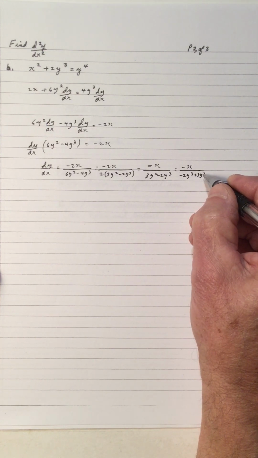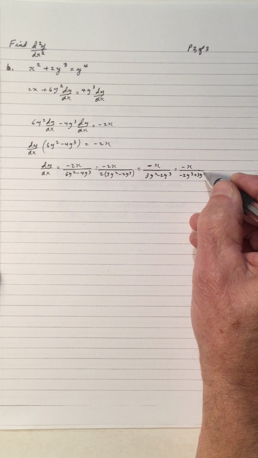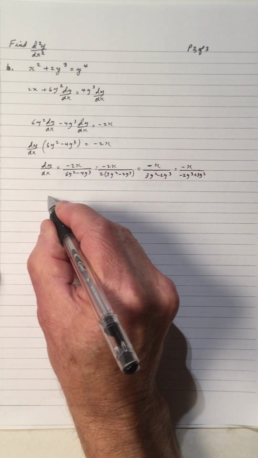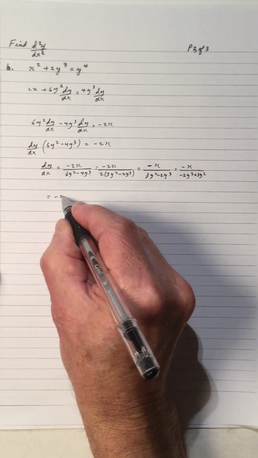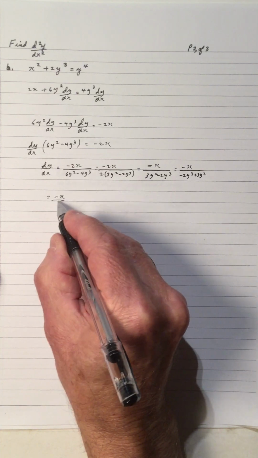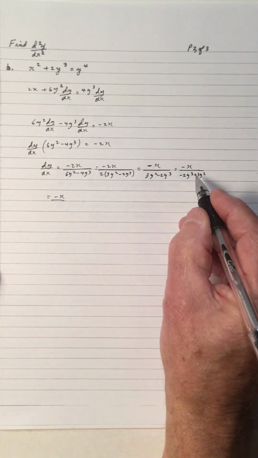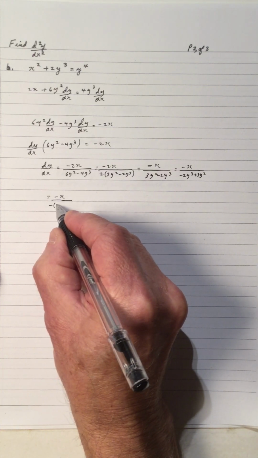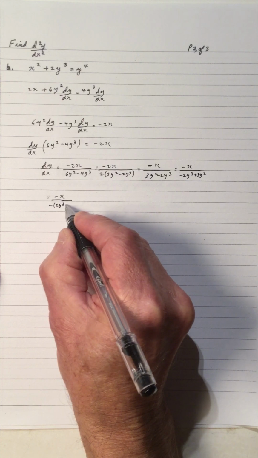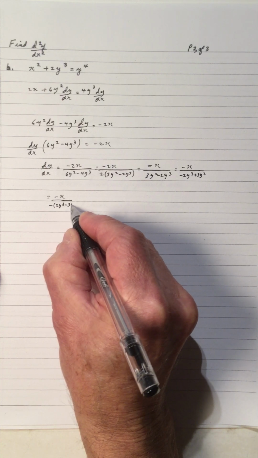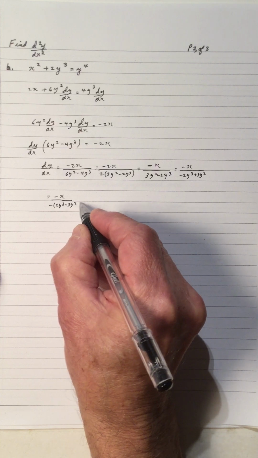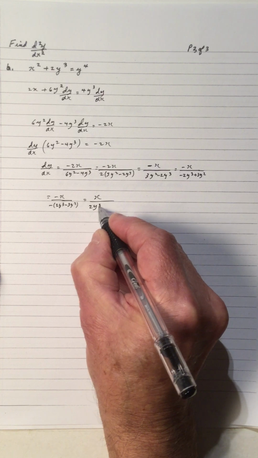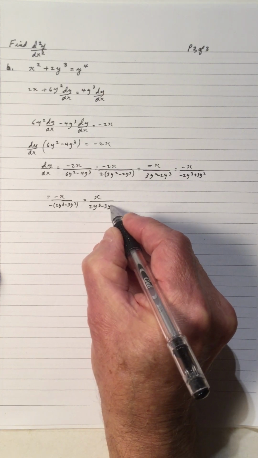And we can take a negative out, so it's a negative outside of 2y cubed minus 3y squared, and that becomes x all over 2y cubed minus 3y squared.